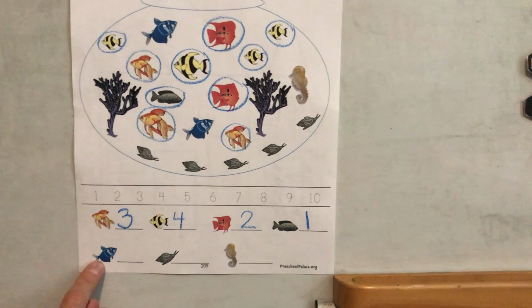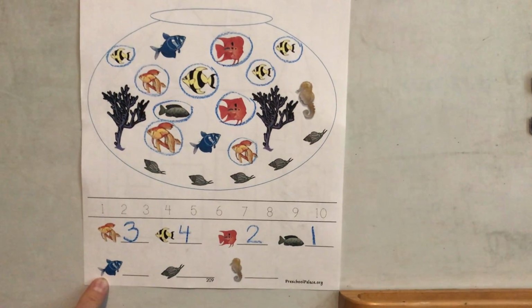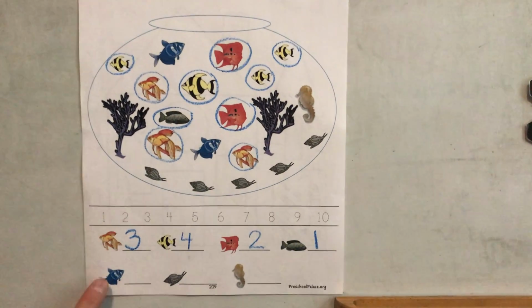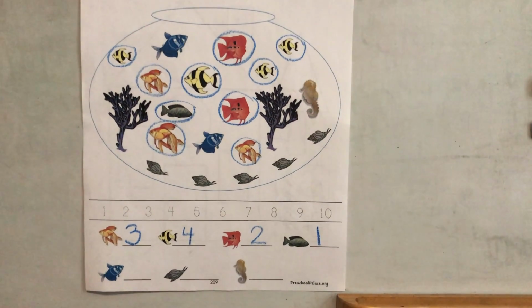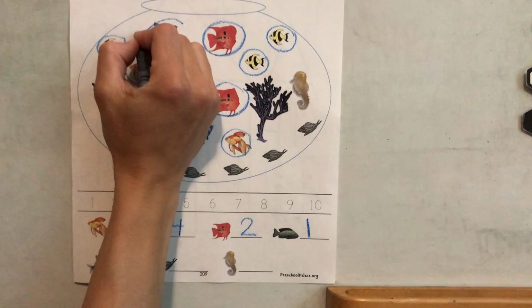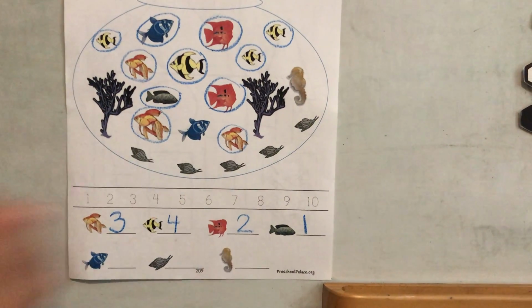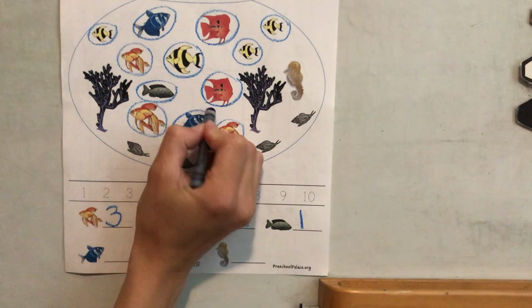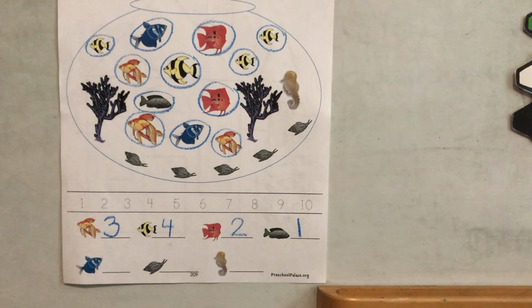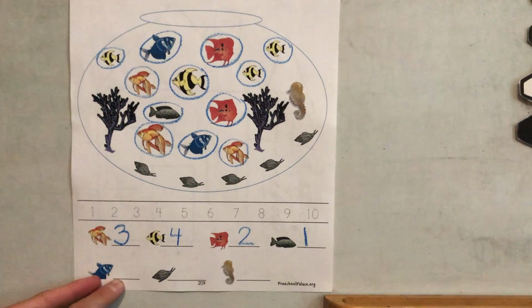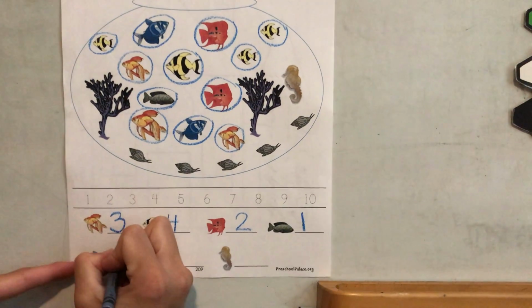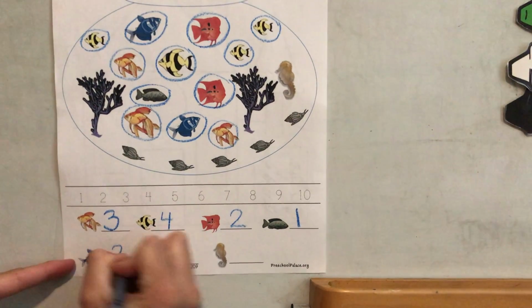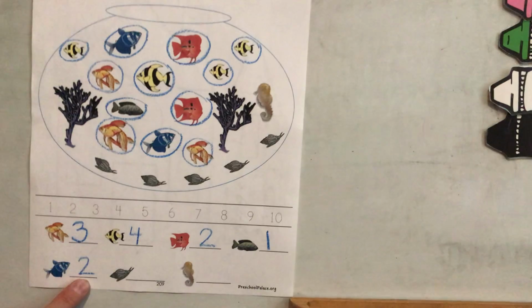All right, now we're gonna look for this blue fish. All right, so look in your fish bowl and how many of these blue fish do you see? All right, I see 1, 2. So go ahead and circle those 2 fish, and then down here we're gonna write 2. So we have 1, 2. So go ahead and write your 2 to look like this.